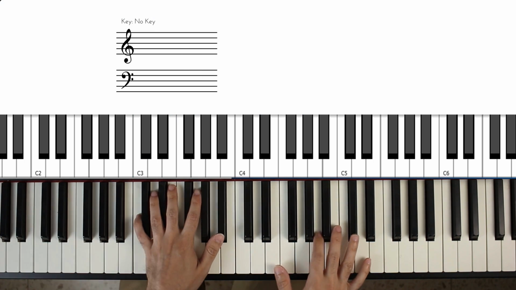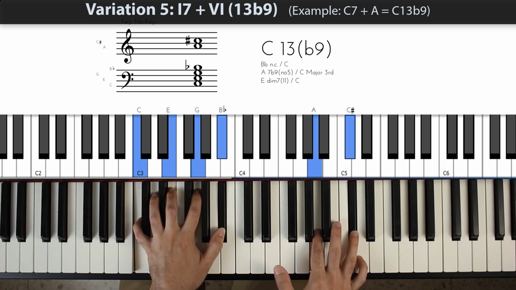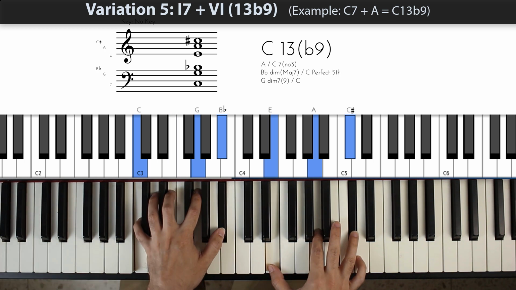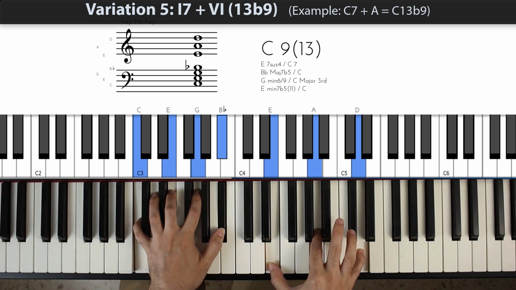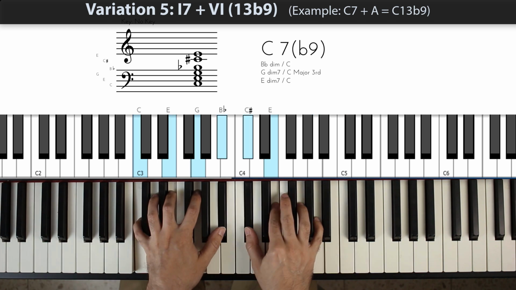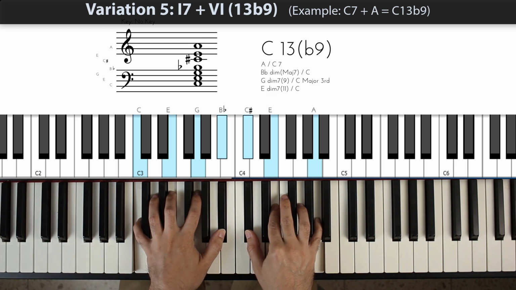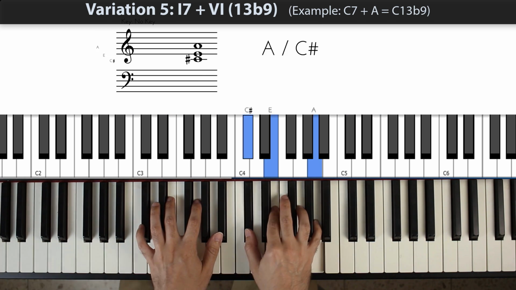And the final one is the A, which has the 13th degree, the 3rd degree, which we're already playing in the left hand, and this guy over here, which is a flattened 9. Remember, the 9 is a D, you flatten it, you get a D flat. And again, you can use any inversion of the A major chord in your right hand.